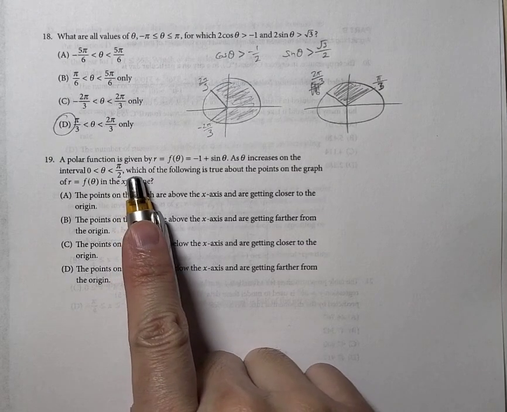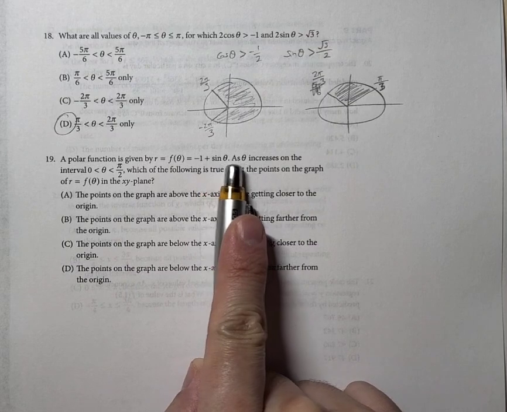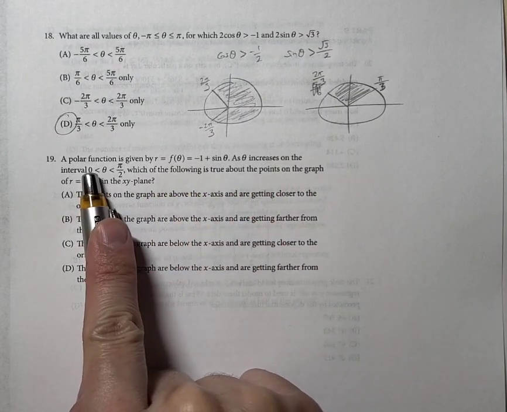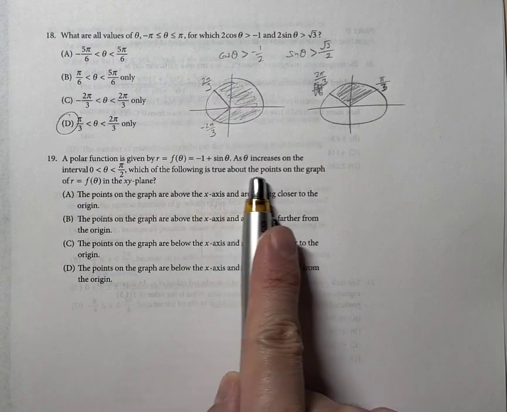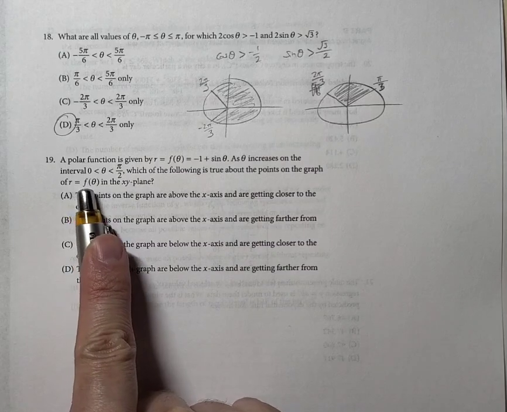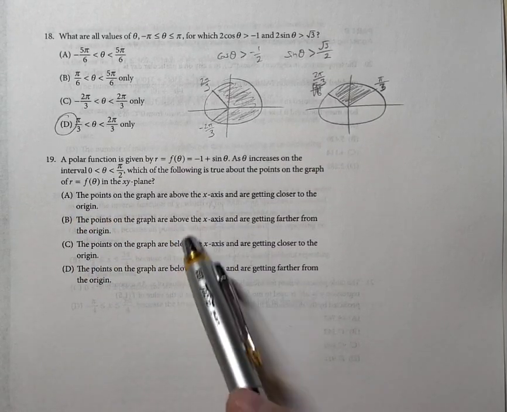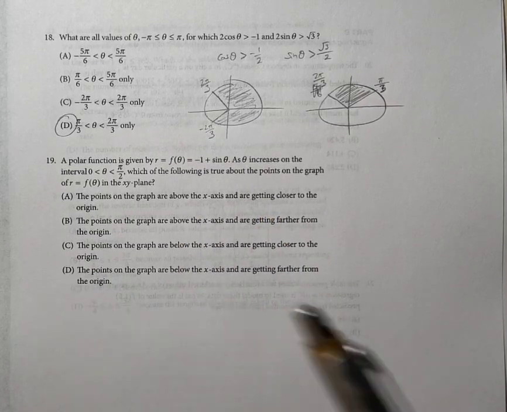Now, last one in the no calculator portion. Polar function given by r is f of theta, which is negative 1 plus sine theta. As theta increases on the interval where theta is greater than 0 but less than pi over 2, which of the following is true about the points on the graph of r is f of theta in the xy plane? So it asks us if it's below or above the x-axis, and is it getting closer to or farther from the origin. Okay.